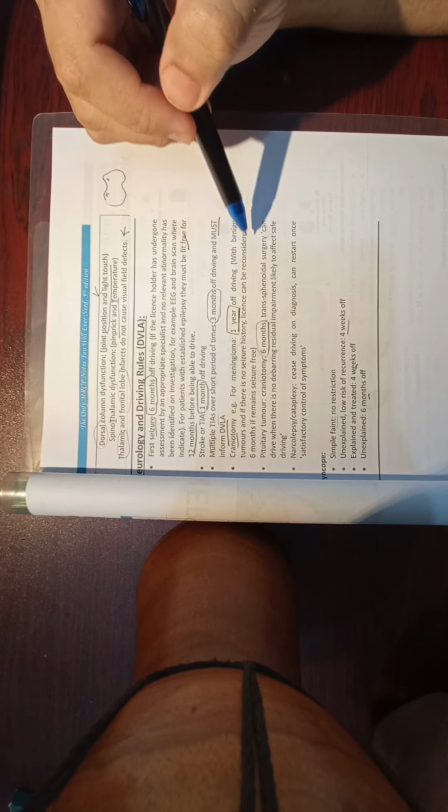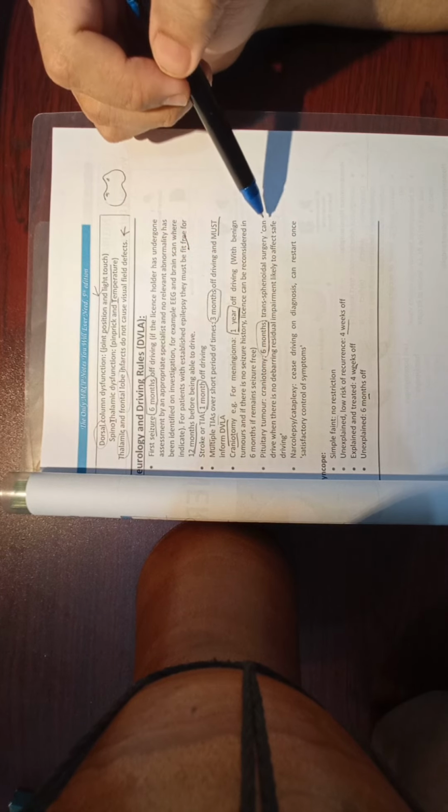With benign tumors, if there is no seizure history, the license can be reconsidered in 6 months. Pituitary tumor, craniotomy: 6 months. Transsphenoidal surgery: can drive when there's no debarring residual impairment. Narcolepsy, cataplexy: cease driving on diagnosis. So this is where you can't drive. Syncope: simple faint, no restriction. Unexplained with low risk of recurrence, 4 weeks off. Explained and treated, 4 weeks off. Unexplained, 6 months off.